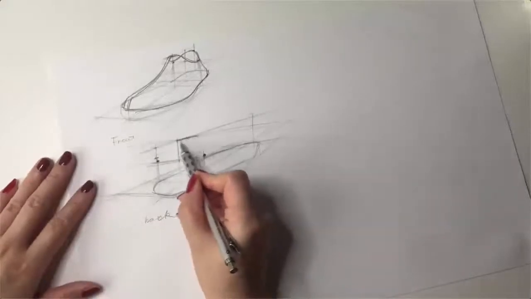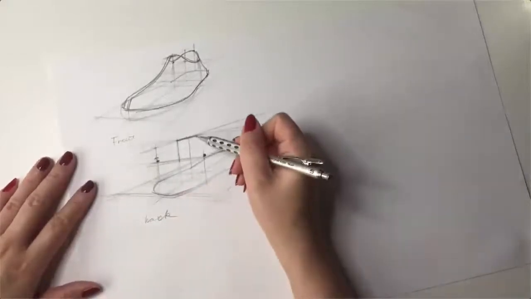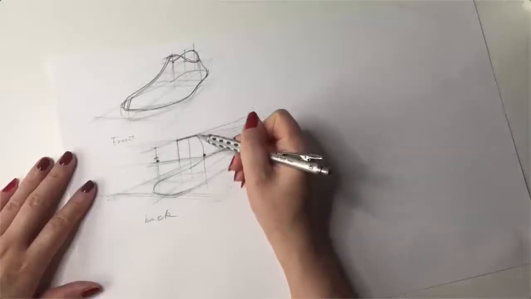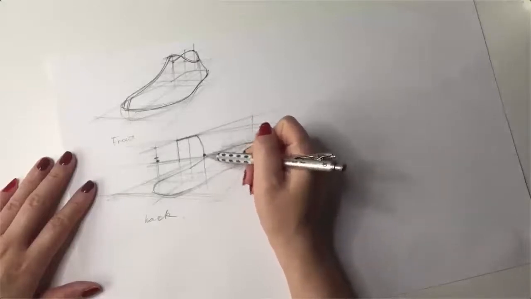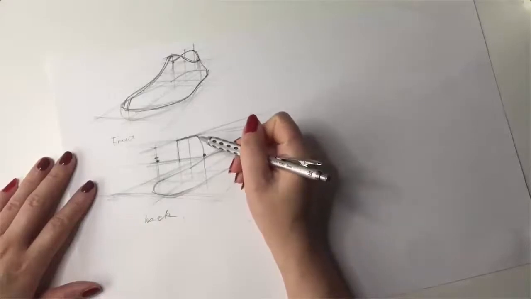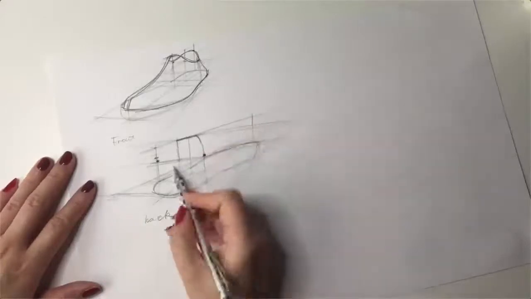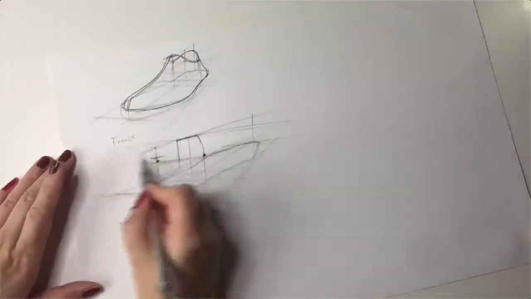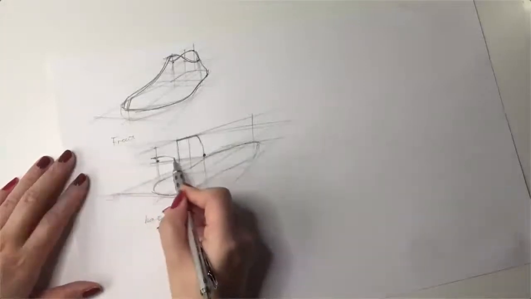So this opening line needs to go that way, and then it will come back and connect to this line. And since these 2 points are further away, it will be more flat. And also, it probably will go a little flat first, go in this direction first, and then curve down.